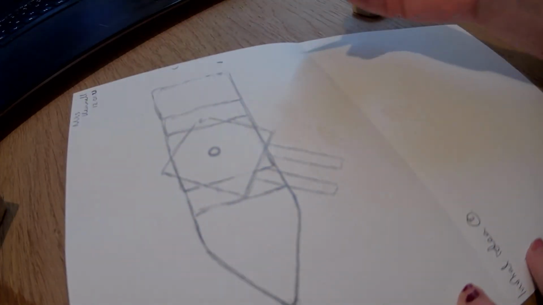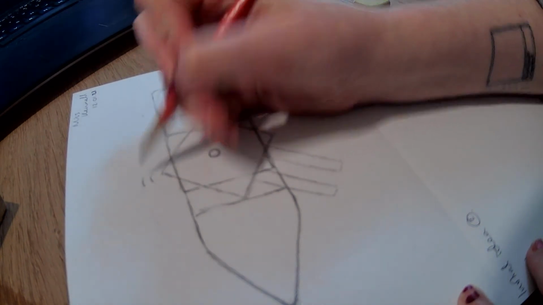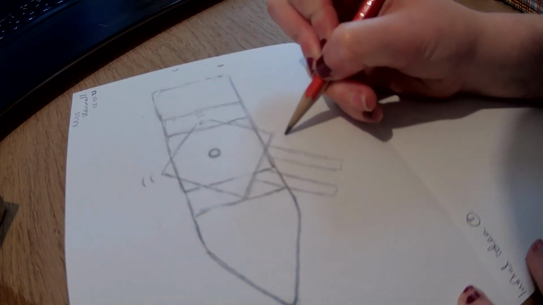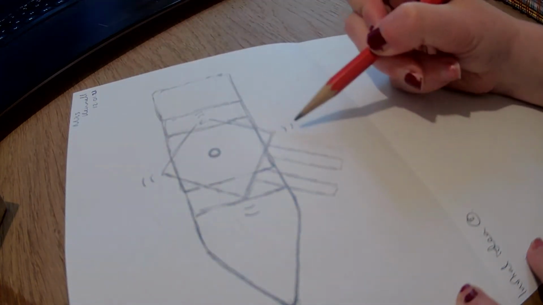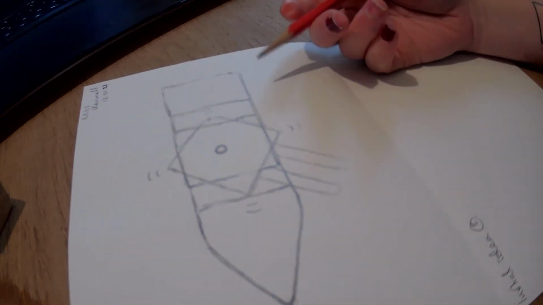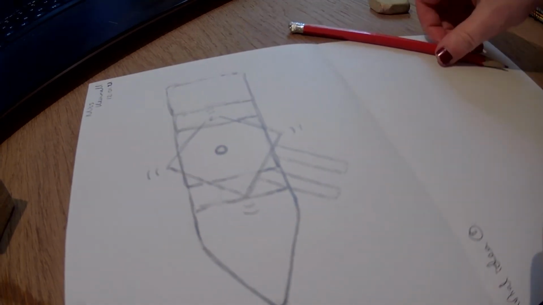Okay, so I've got my box like so, and I'm going to add what I call movement lines. This just shows, it's almost like a universal thing, that this is moving. You know, you see it in cartoons, like the eyebrows sticking up. Okay, so there's my basic sketch.